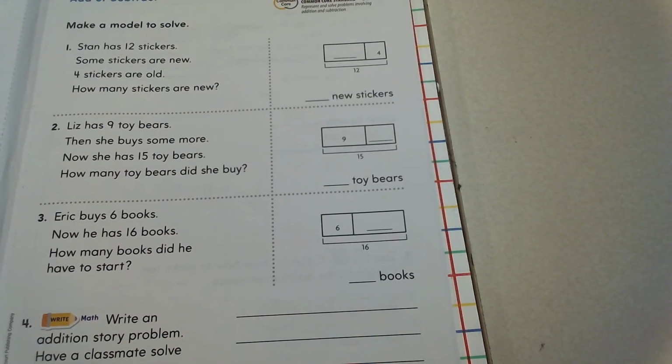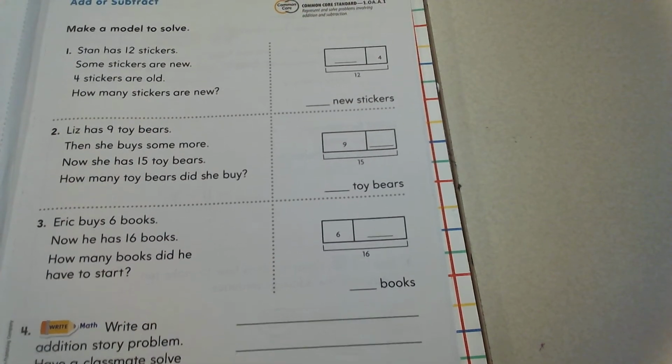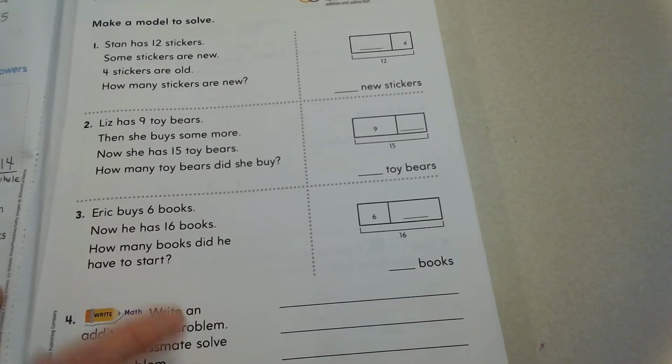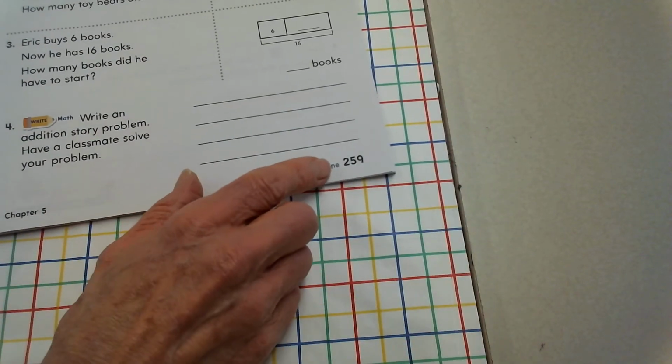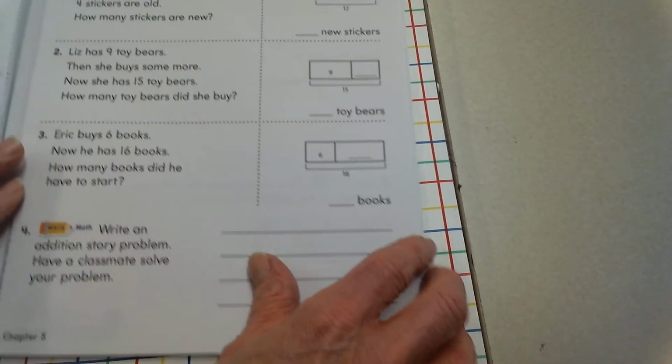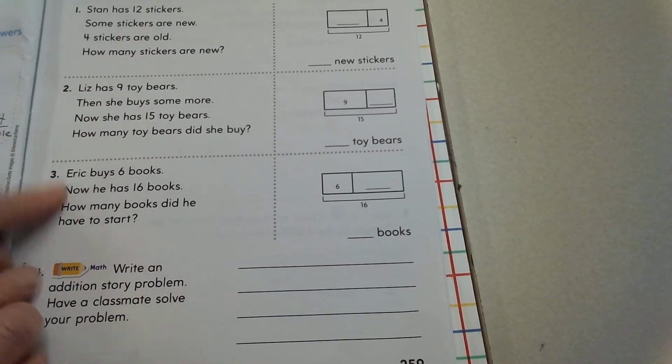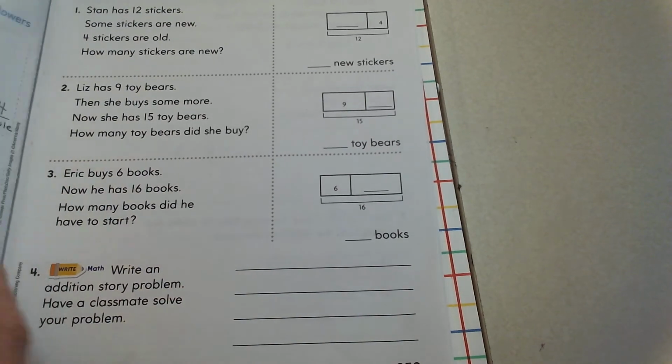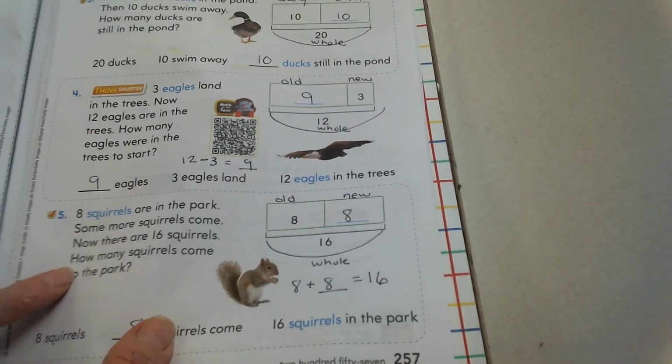Just like always, you're going to do 2 pages, have your adult helper take a picture to send to your teacher, just like always on Seesaw. On this page, 259 and 260, 259, these problems are just like the problems we did over here.